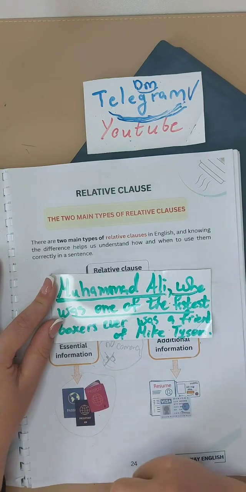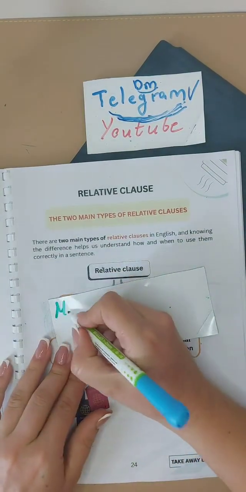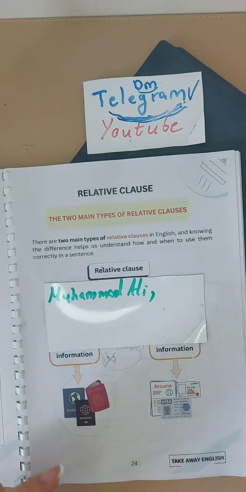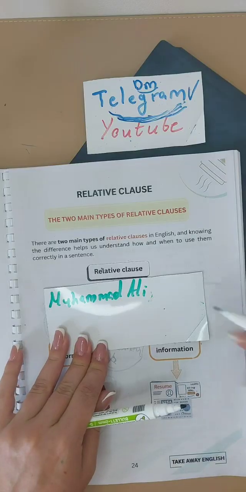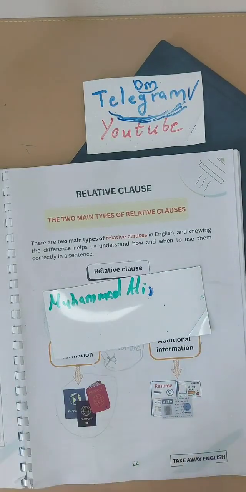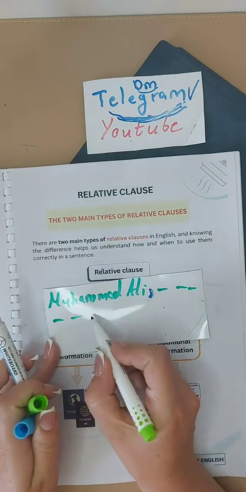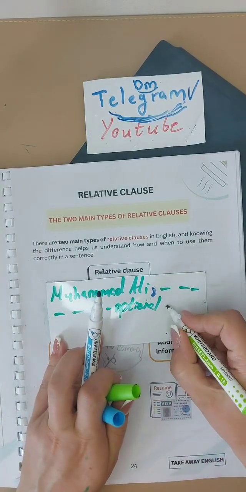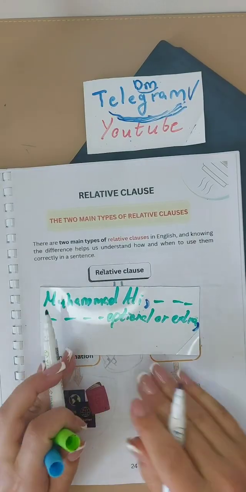So we need commas. We usually use commas like this. Muhammad Ali, comma. Okay, I'm gonna use blue. Muhammad Ali, comma. Then we provide extra information, optional or extra, and then we use comma again.